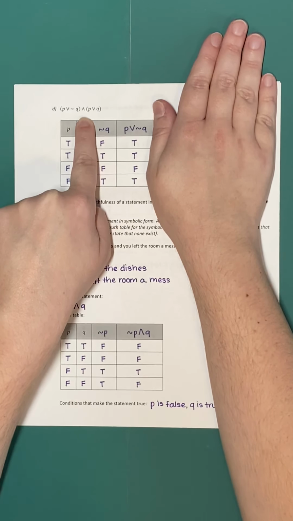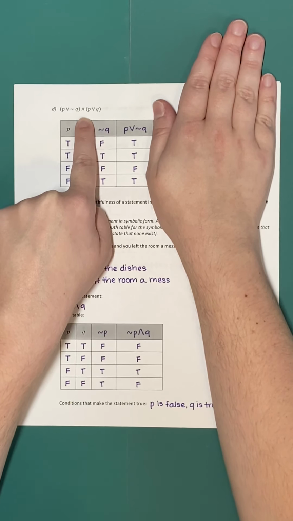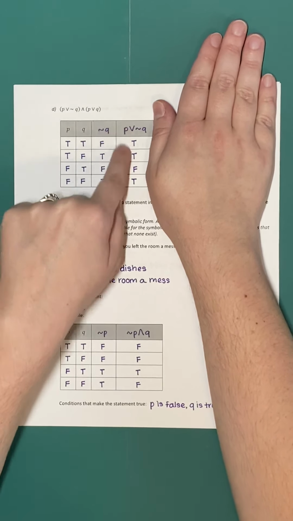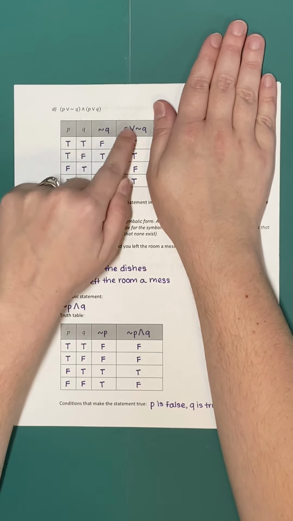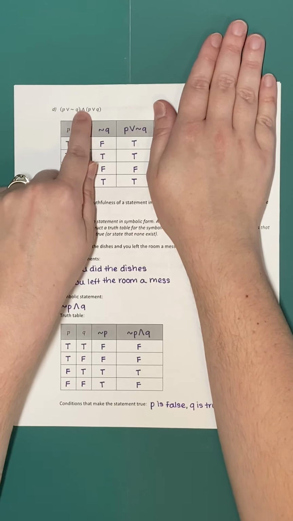So true or false becomes true. True or true is true. False or false is false. False or true is true. Once we have this column done, that's going to be everything in the first set of parentheses. So we now have that fully simplified. These will be all the values that we then combine at the very end with this conjunction.